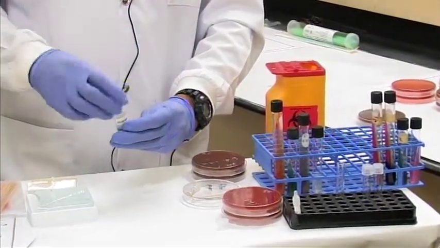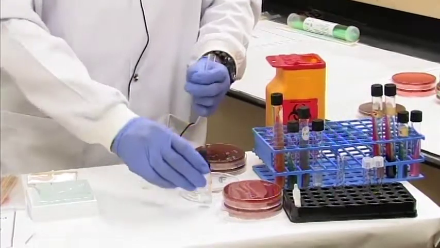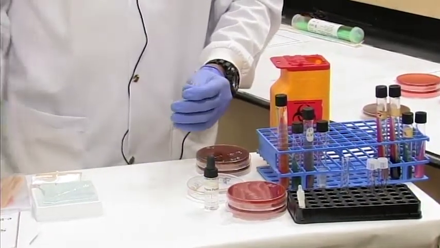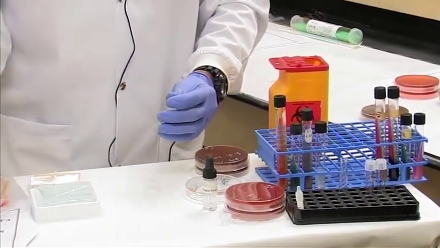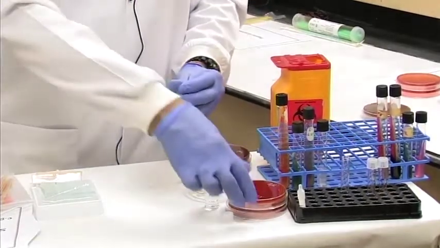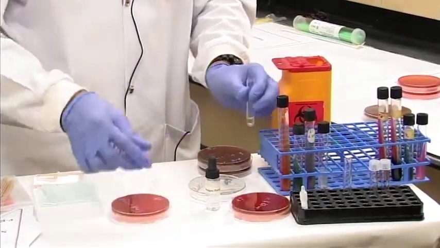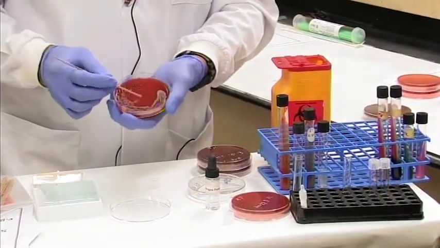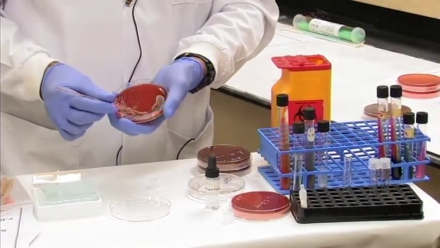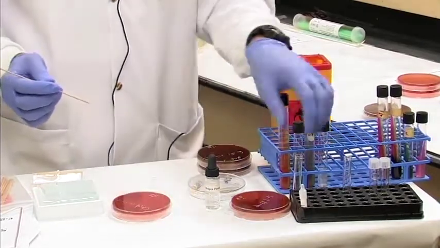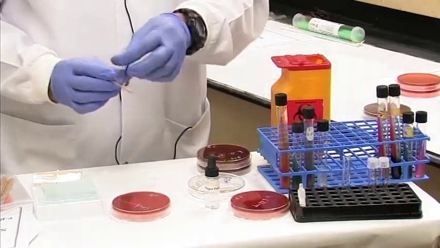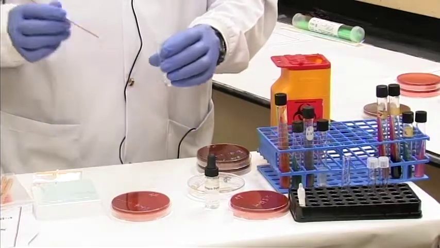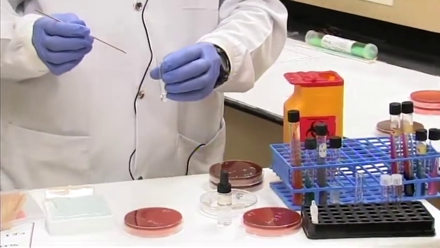This test can also be done on a microscope slide. And we're going to pick up some of our bacteria, our Staphylococcus bacteria here, using a wooden applicator stick. And then we're going to immerse it in a test tube with your hydrogen peroxide.